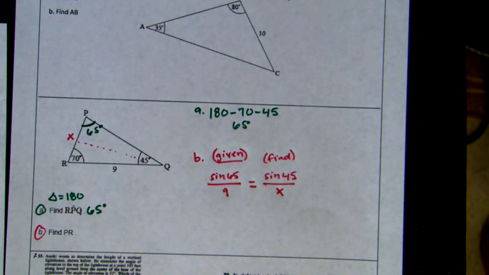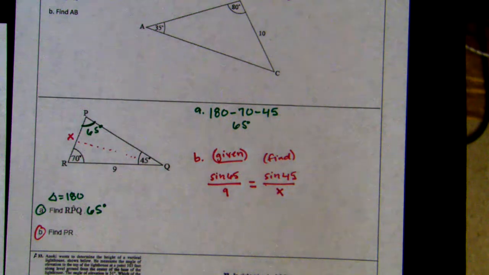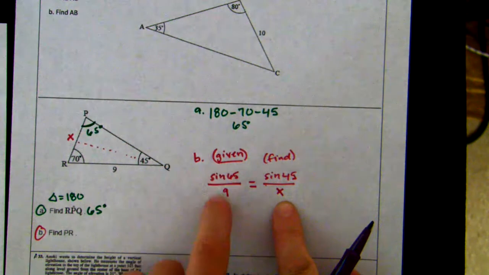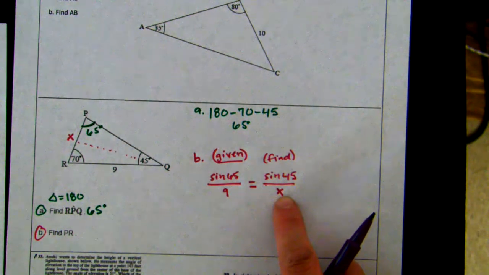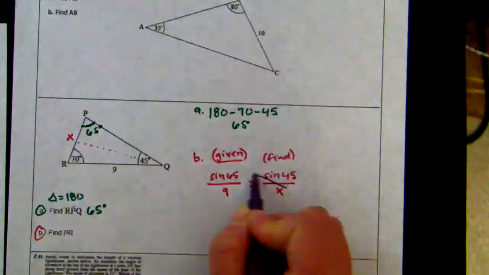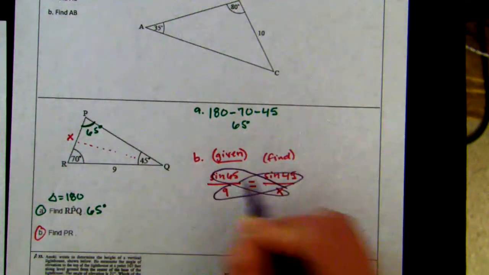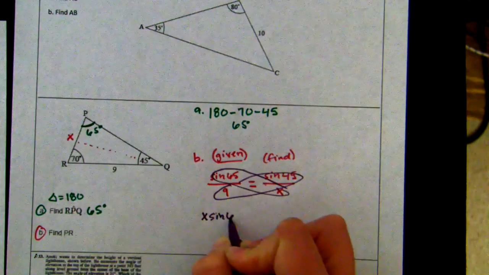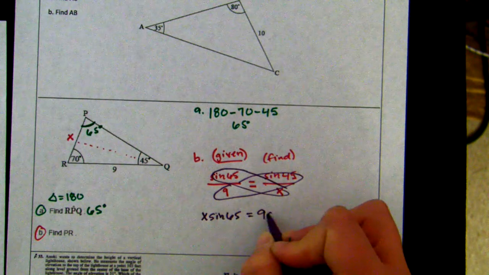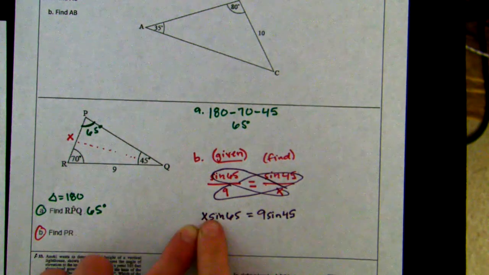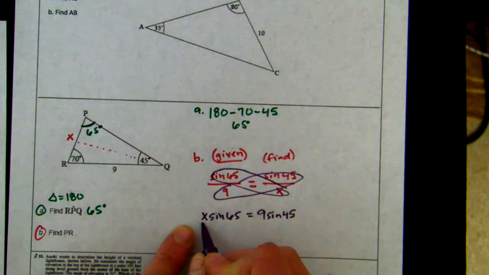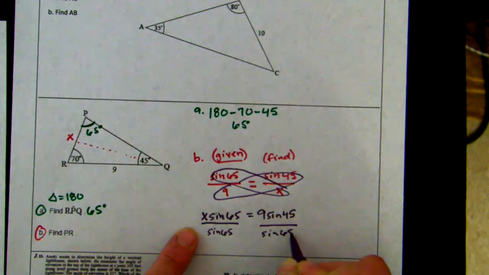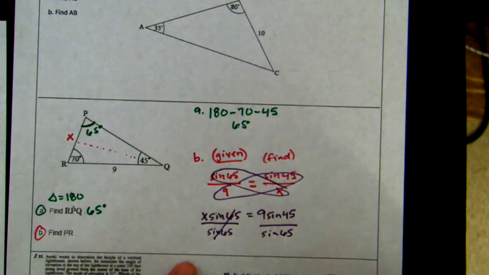In all honesty, to me, that is the trickiest part. Now that I set it up, I'm just going to solve for X. When I see a single fraction equal to a single fraction, I always cross multiply. That's going to give me X sine of 65 is equal to 9 sine of 45. X isn't totally by itself yet, so I'm going to divide by sine of 65 on both sides. Those will cancel, and I'm left with my final answer.